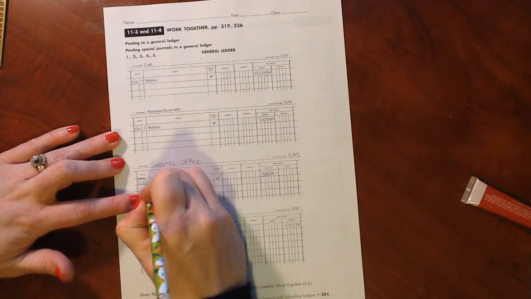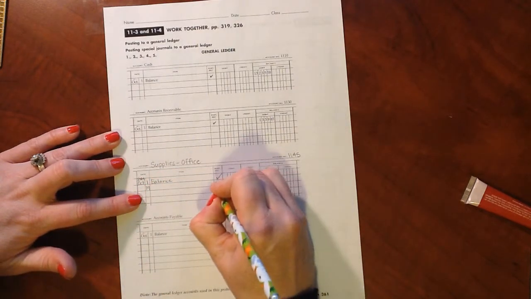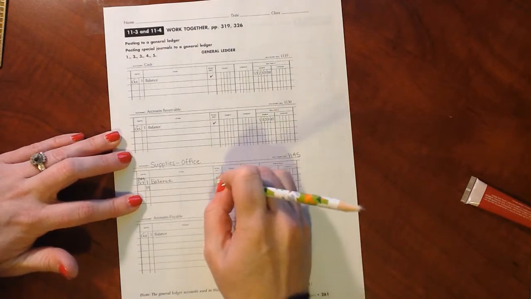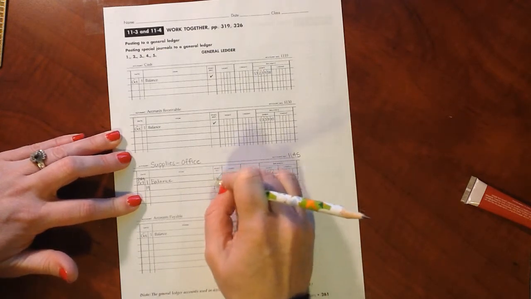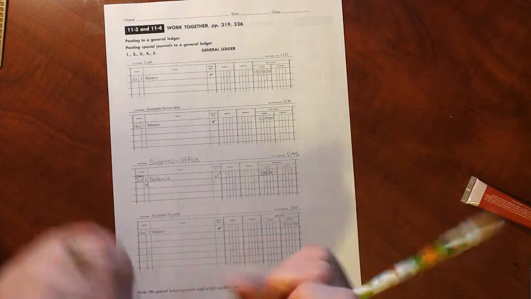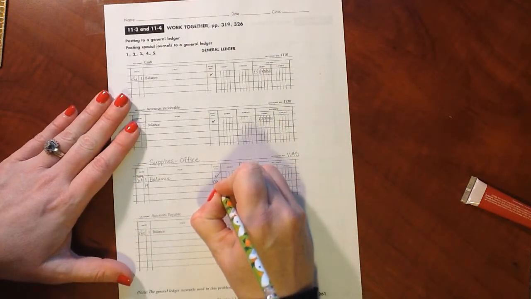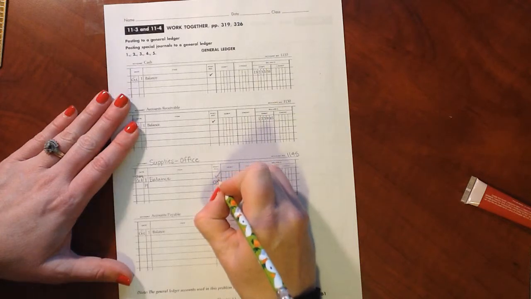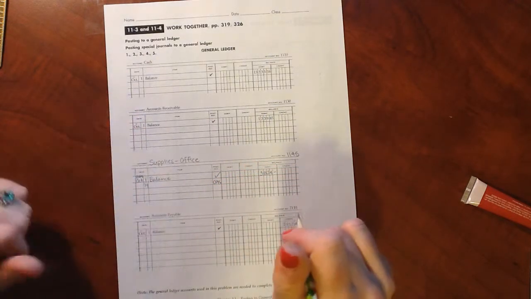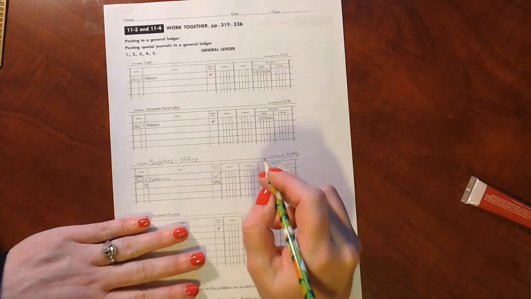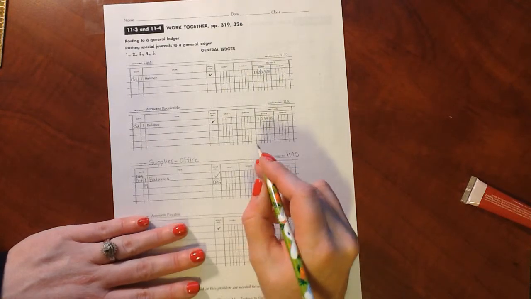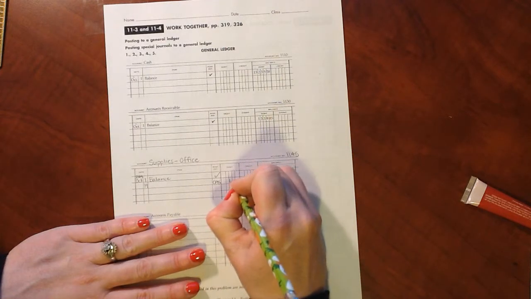So we come here to supplies office. We put in the date, the 19th. This is from the cash payments journal, so we put in CP and then the page number 15. And it was a debit of $69.60.